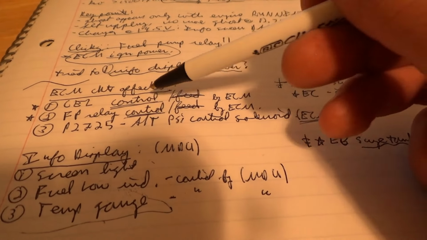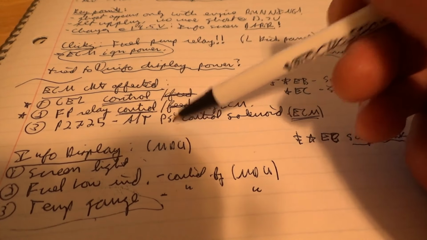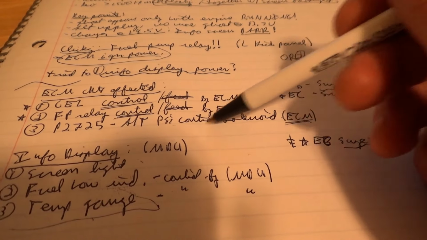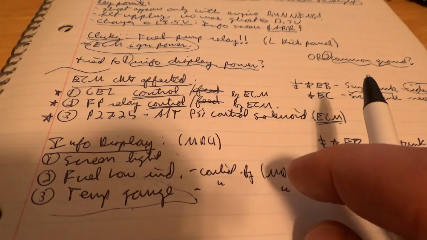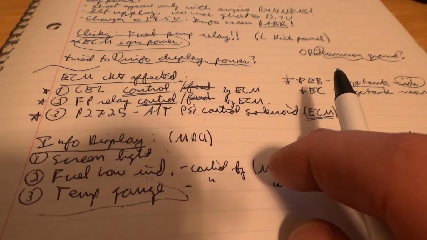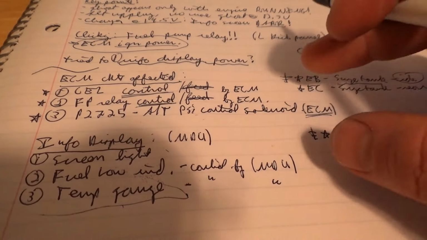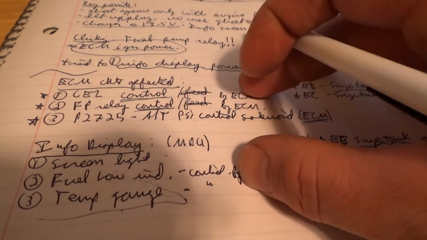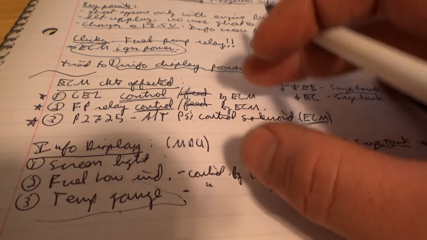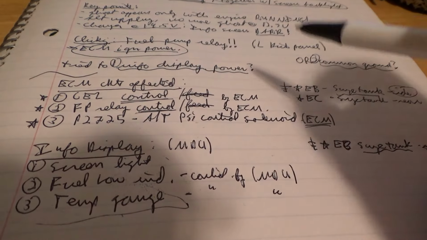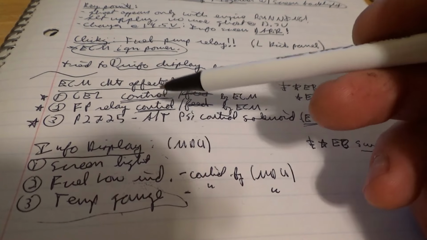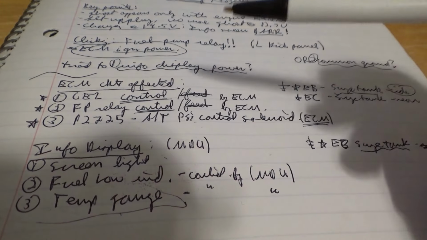So we're having problems with the check engine light, fuel pump relay, and this automatic transmission pressure control solenoid. Otherwise, the car runs great. So what is the common thread here? All these things occur at the same time. Flashing check engine light, fuel pump relay clicking.